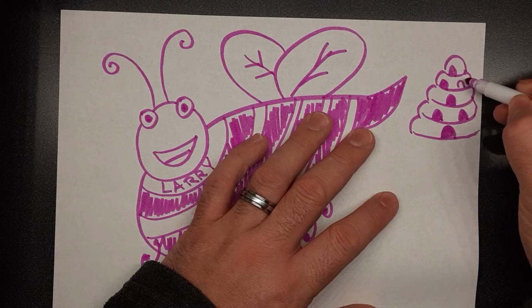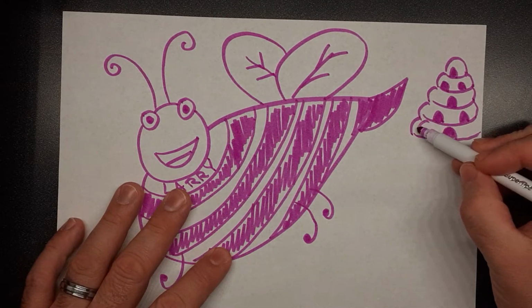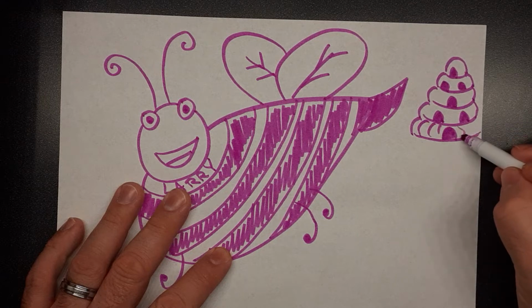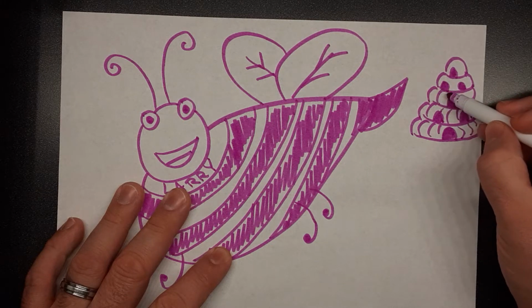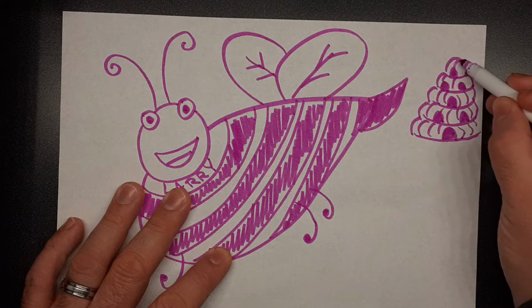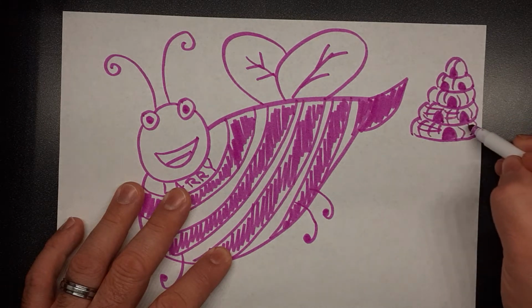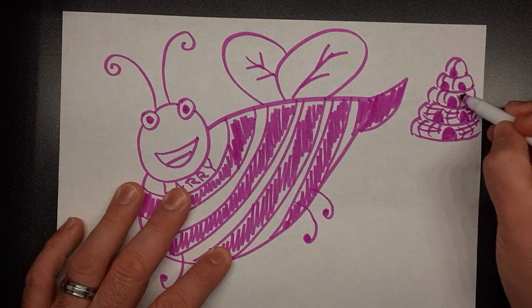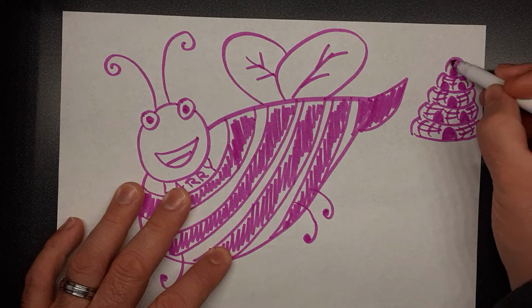I'm just going to fill in these parts. And my hive has what they call a cross hatching shape on it. Just when we make lines one way, and then we cross over them another way like this. We just call it cross hatching, just to give it a little bit more detail.